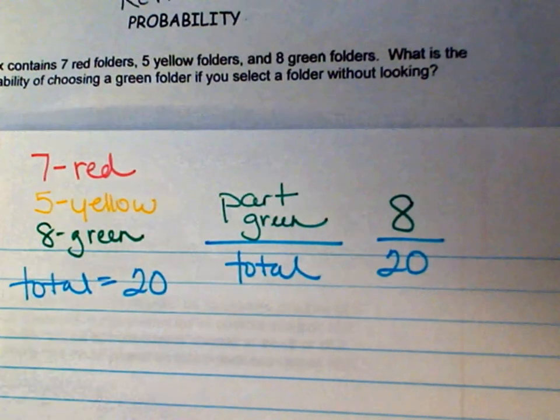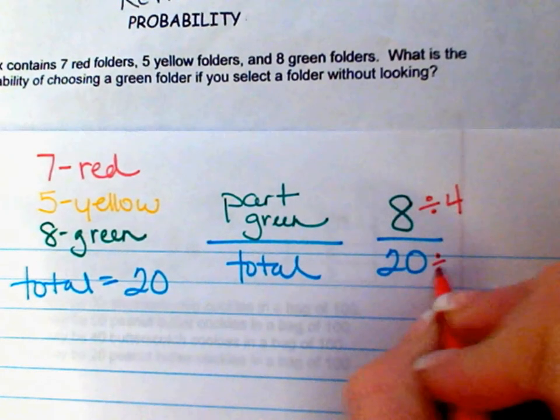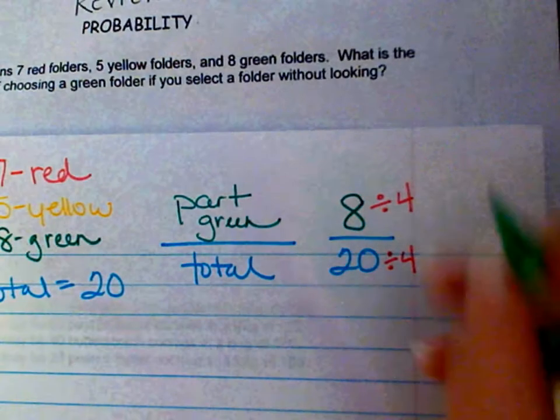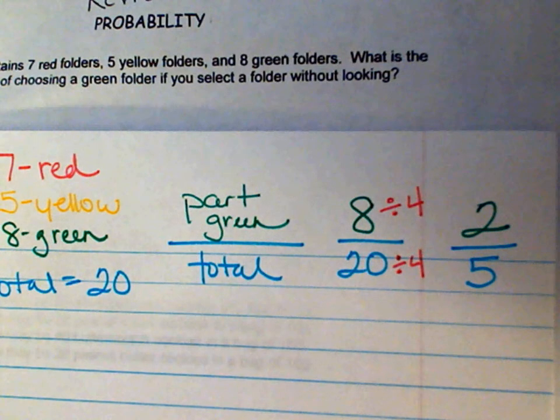However, 8/20 can be reduced because they share a 4. So if I divide by 4, I end up with 2/5, which just gives me a little bit of a better understanding of what the probability is. 2 out of 5 means I'm closer to not being able to pull it out than being assured I will pull it out. It's the chances of whether or not you will or will not pull out a green folder.